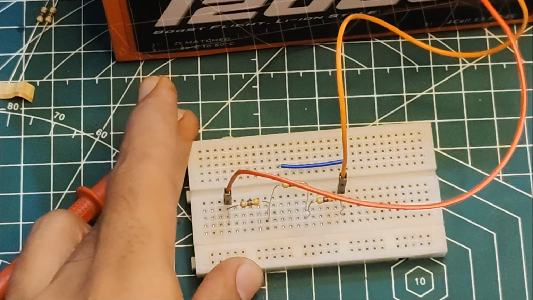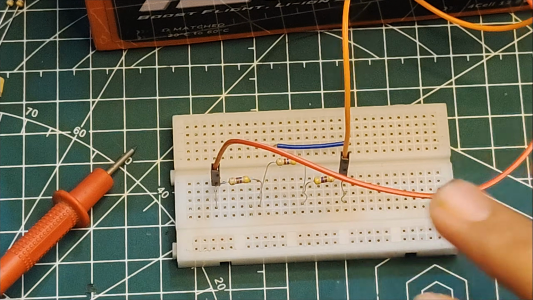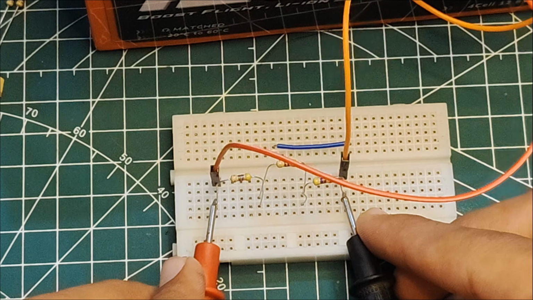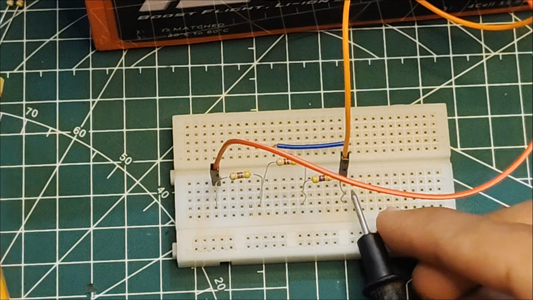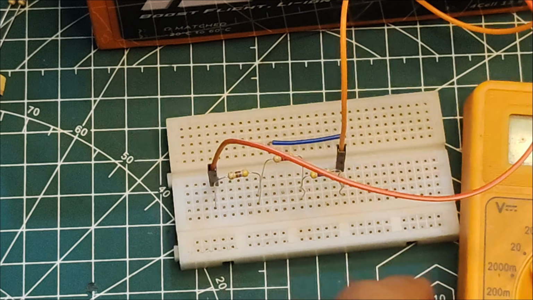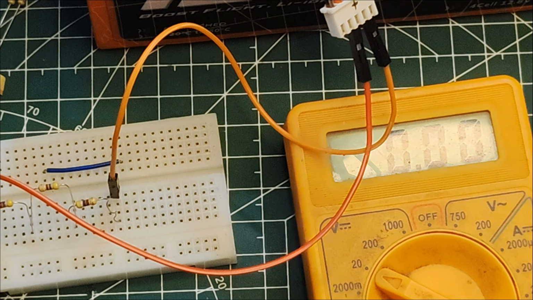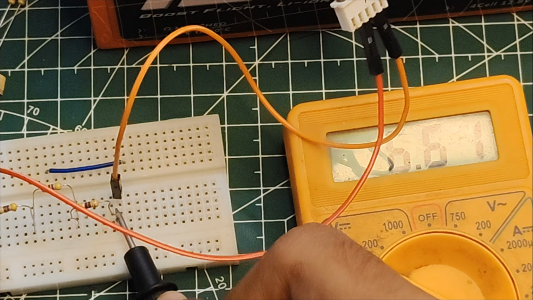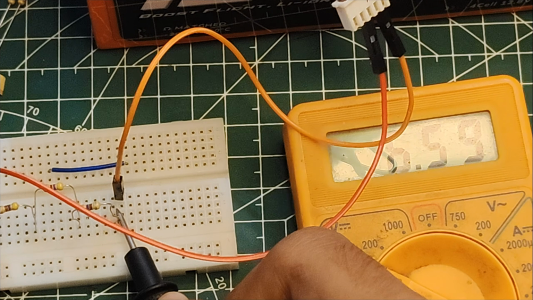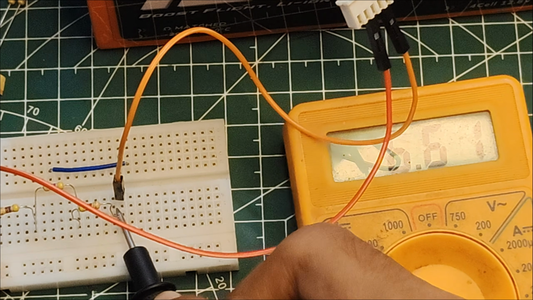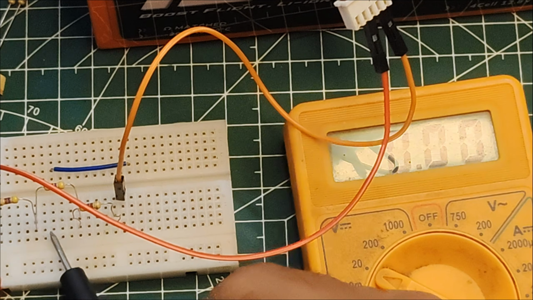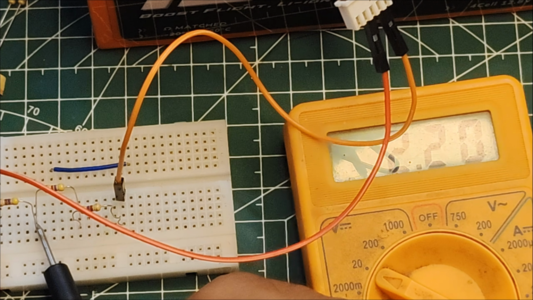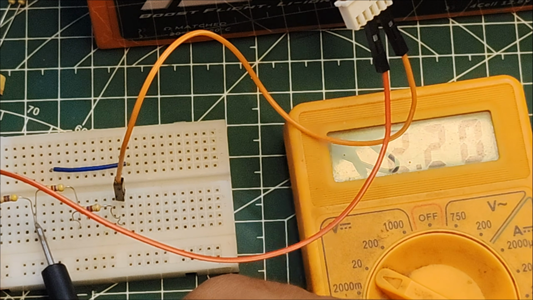So let me zoom in. Three of these are in series. Let's check the voltage across each of these. That should be the same as the previous one. So we are going to check it. It is 6.6 volts across the whole set, and when we measure across one of these, that is 2.2 volts.